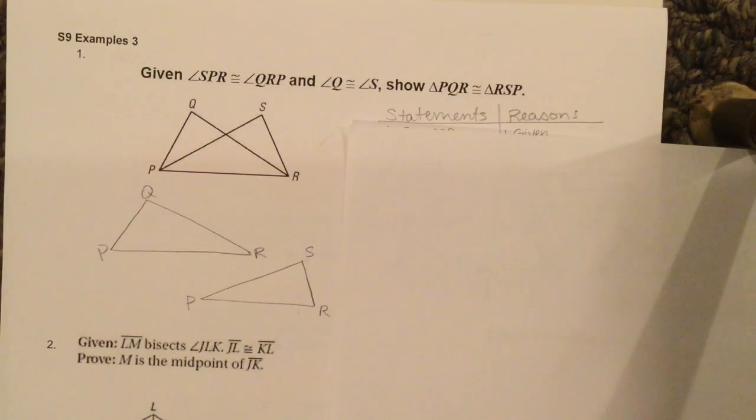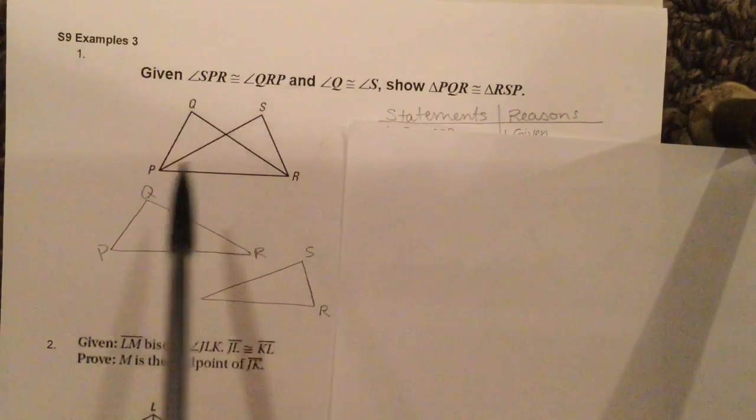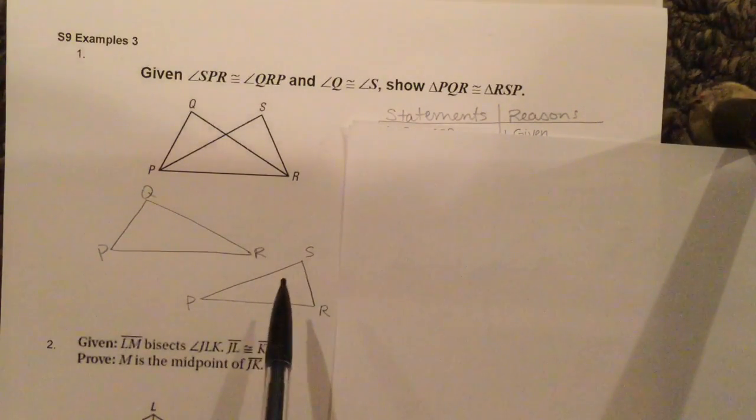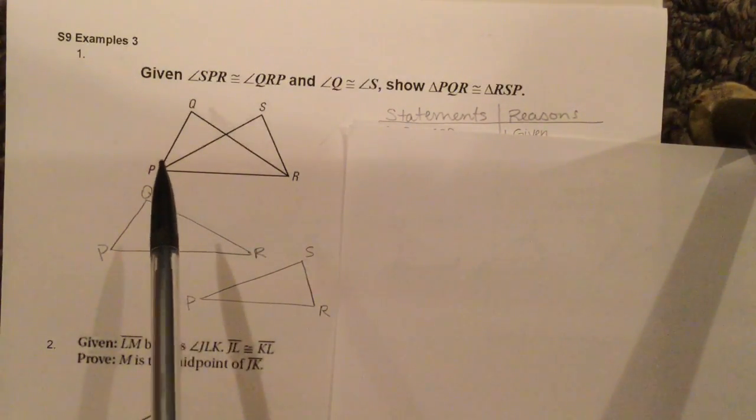Now remember, whenever we do our 2-column proofs, we are given some information, we're given our picture, and we need to prove that final statement. In this case it says show, but usually it says prove. I went ahead and first pulled my 2 triangles apart here. I have triangle SPR here, and triangle PQR, I put that here.